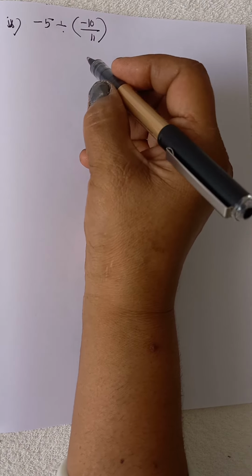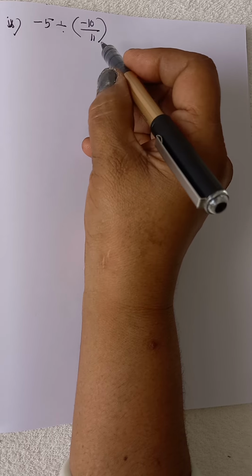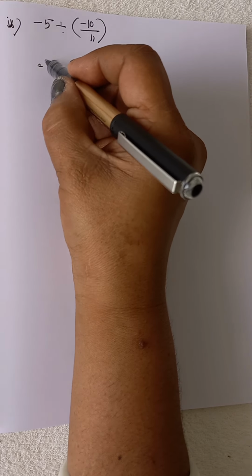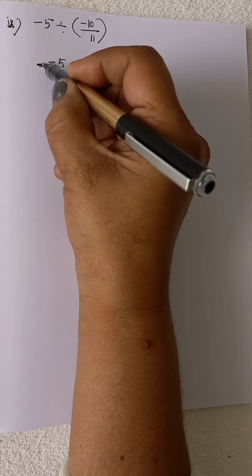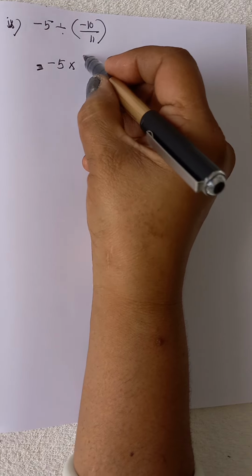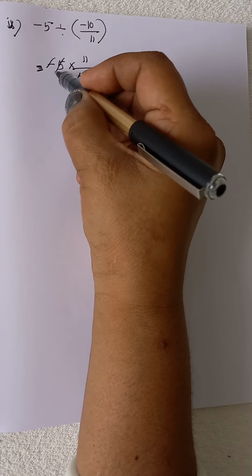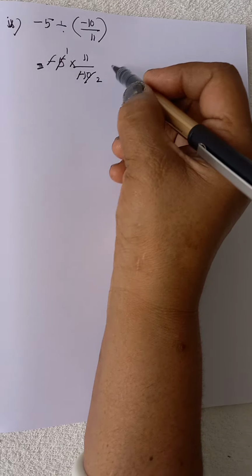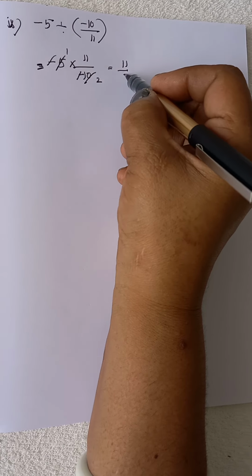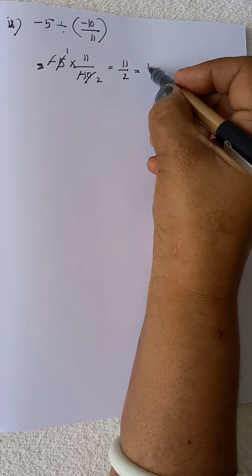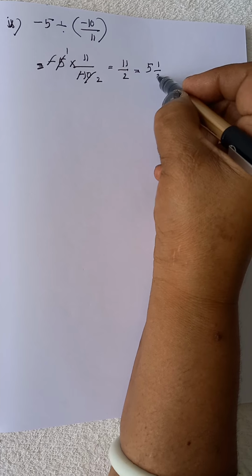Next, the ninth question is minus 5 divided by minus 10 by 11. That is equal to minus 5 into 11 by minus 10. Minus and minus cancel. 5 and 10 can be cancelled. So 11 divided by 2. So 5 times 10. So 5 and 1 by 2.